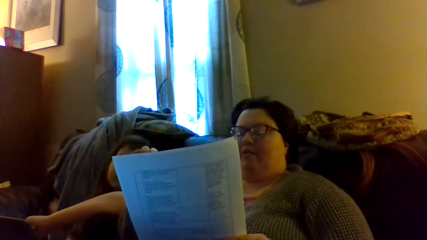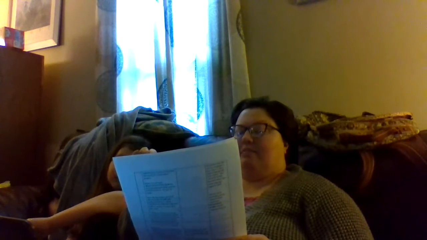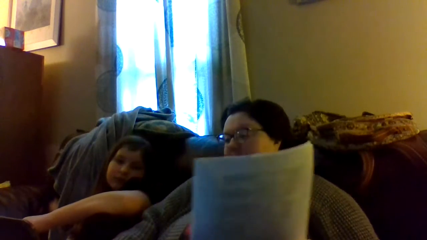You're going to be, and this is up on the board, defining these terms in your math journal: mixed number, numerator, denominator, proper fraction, and improper fraction. And those will be on the board for you.